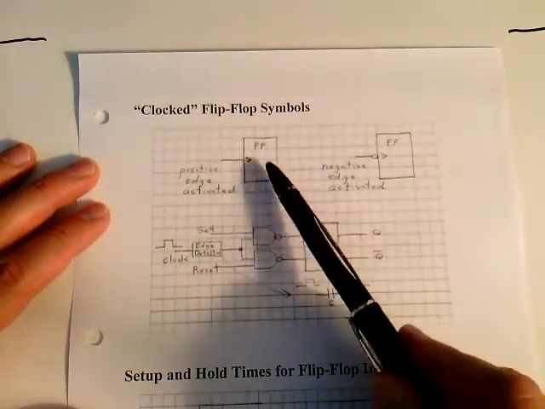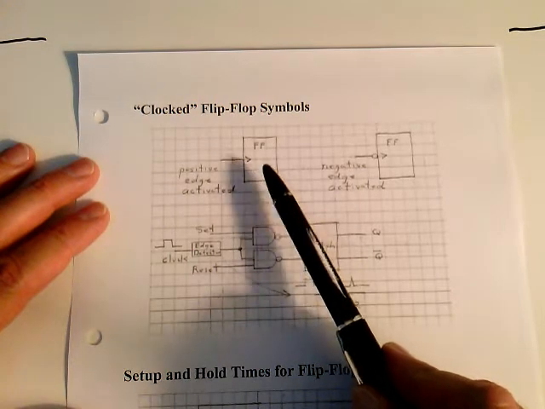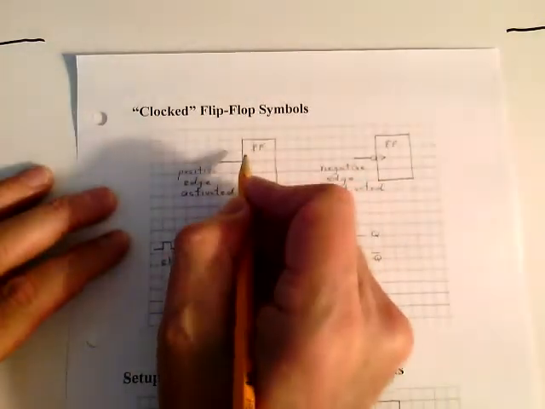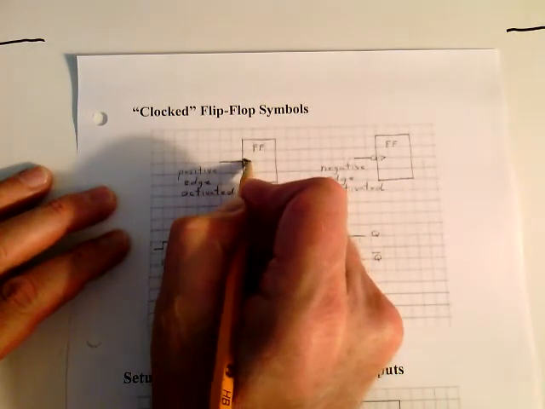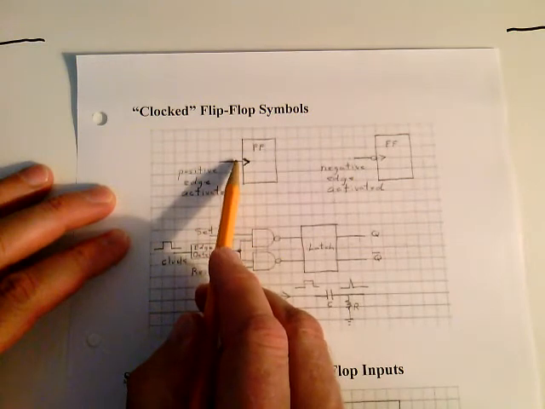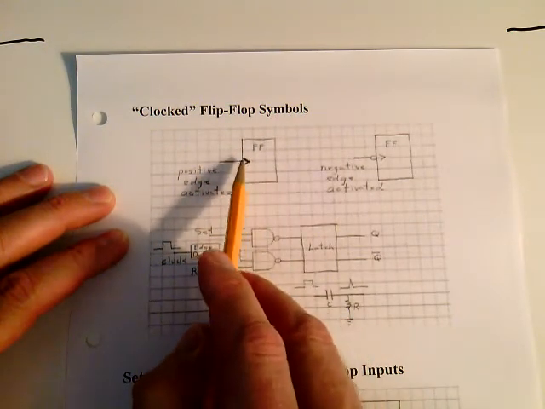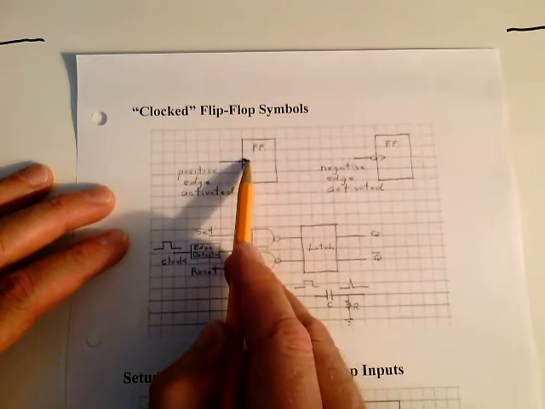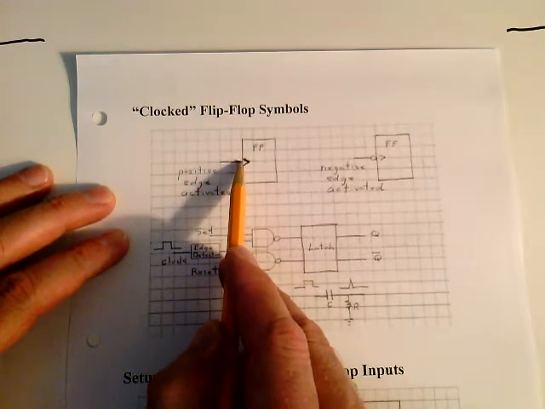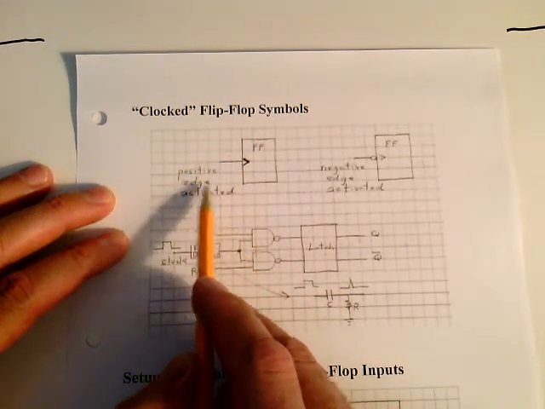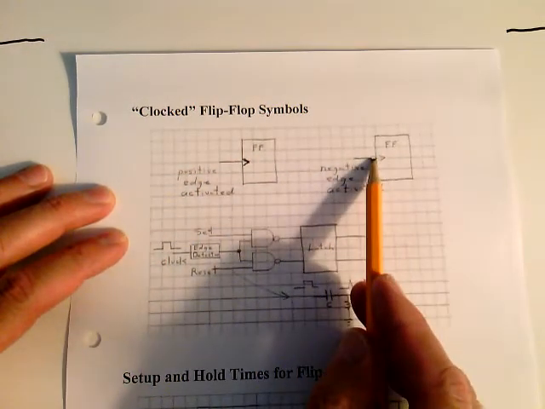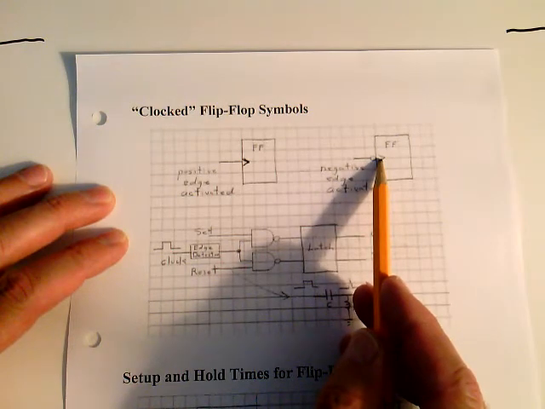I want you to notice that when you see a block diagram that looks like this, this is an indication of a positive edge triggered. That means edge triggered. It's not level triggered. It means that this flip-flop will associate its outputs, either high, low, or no change, with an edge of a transition. And there's no bubble here, so this is what a positive edged flip-flop looks like. Over here, this is what a negative edged flip-flop looks like.